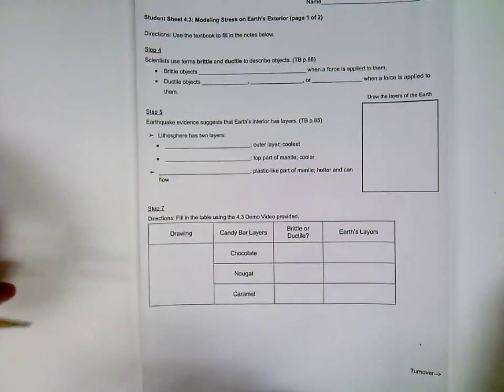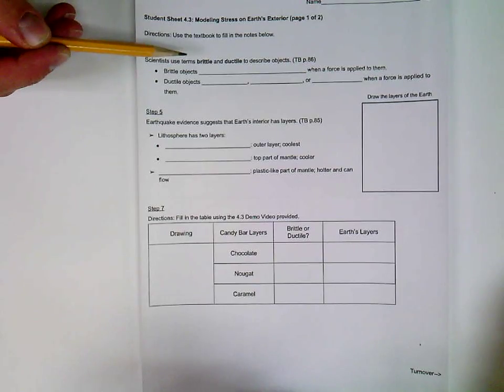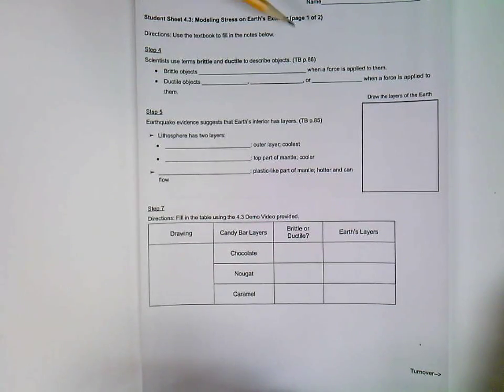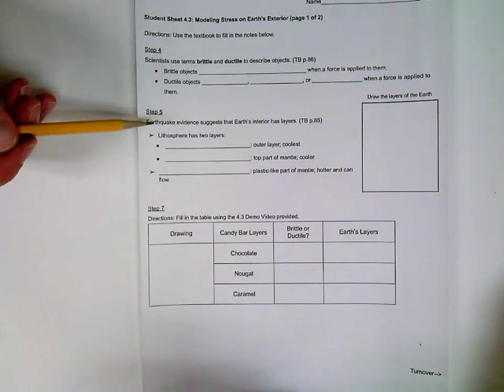All right. So you're going to be using the textbook to fill in the notes below. The first thing you start with is step 4, the terms brittle and ductile, and then filling those in using the textbook page 86. And then you're going to go to step 5.